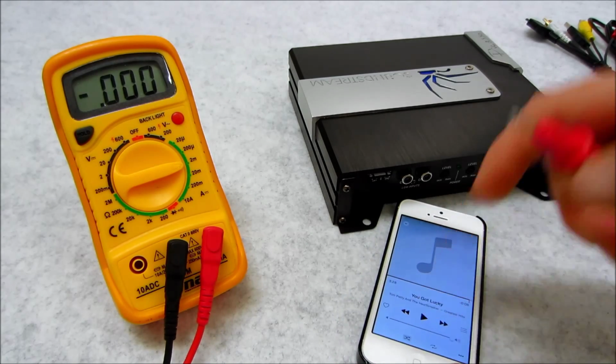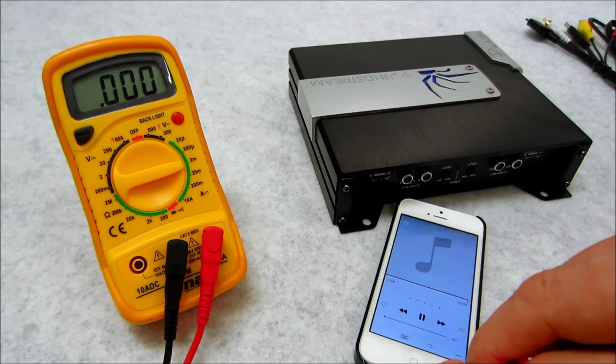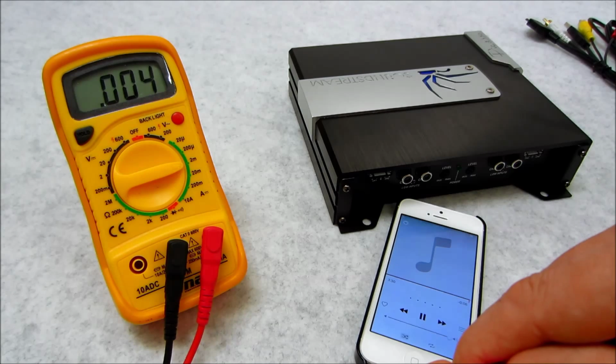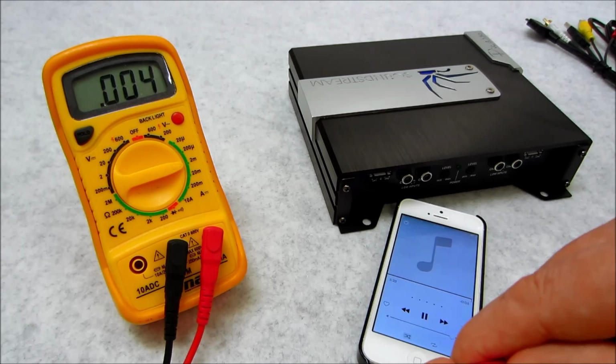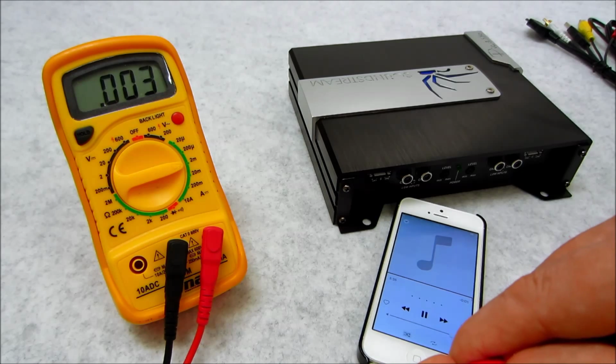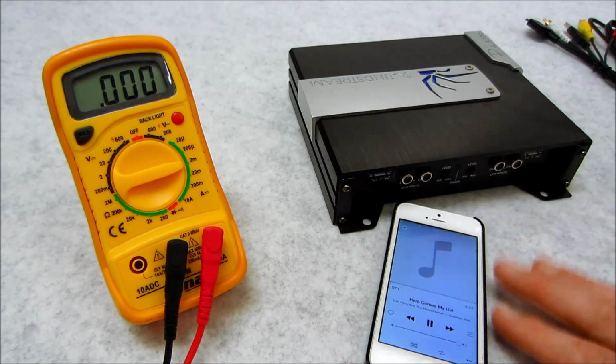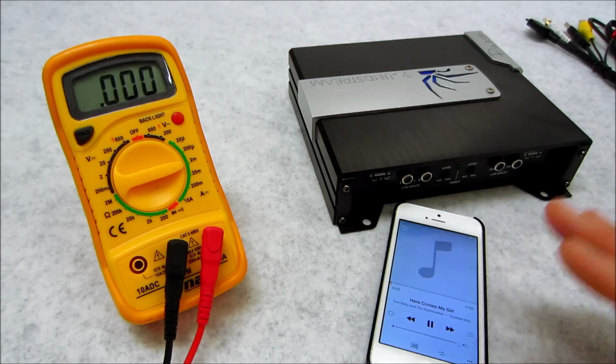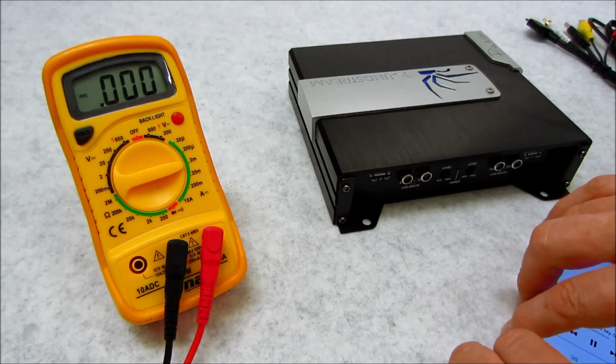Now, I'm just going to hit play. Now you can see just how low it is. I mean, that's 0.00, it's almost nothing. That is the level of the audio output that you're finding on a standard iPhone or an iPad. That's why it's an absolute must.